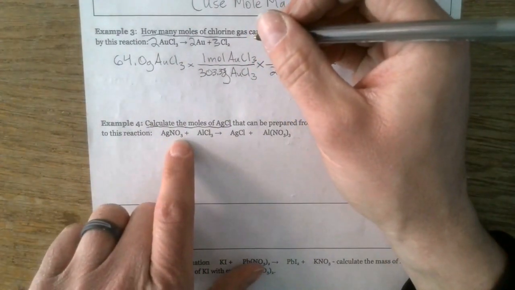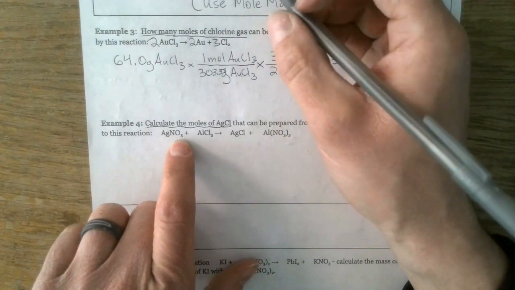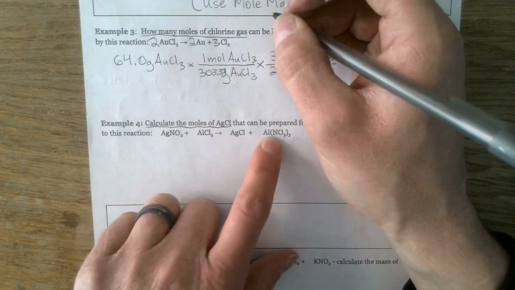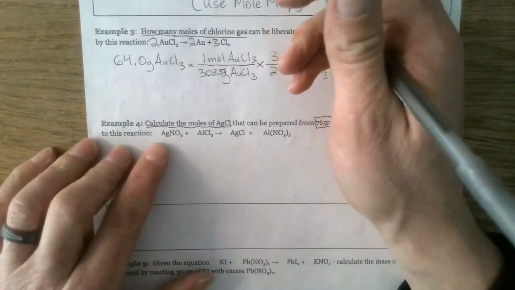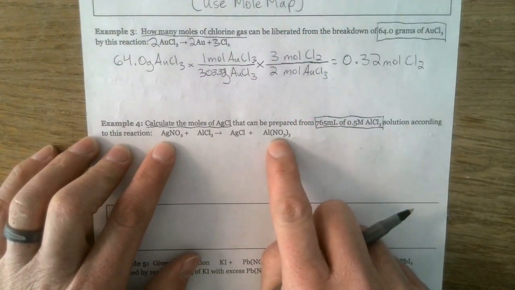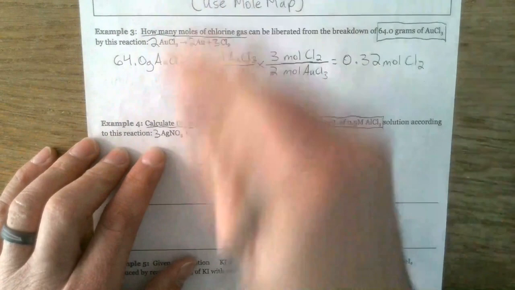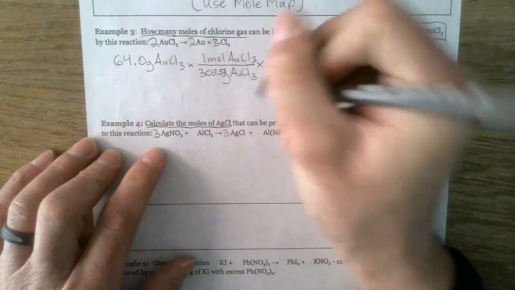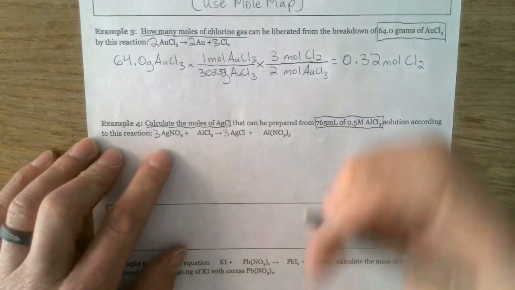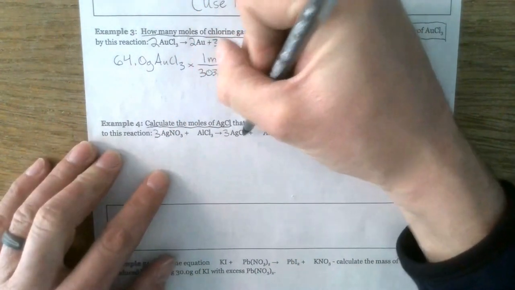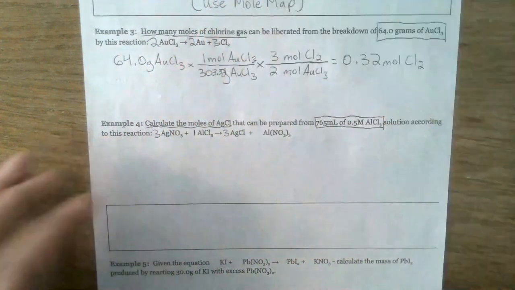So we've got AgNO3, AlCl3, AgCl, and then Al(NO3)3. So let's go ahead and balance this out. Let's start with nitrate, NO3. We've got 3 on this side, so we need to put 3 on this side. Now that throws off our silver, Ag, on each side. So now we put a 3 here. And then this one, we've got 1 aluminum here, 1 aluminum here. Now we have 3 chlorines, so we'll actually just put a 1 right there.